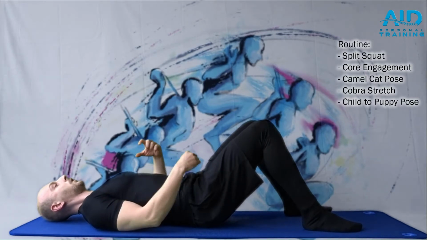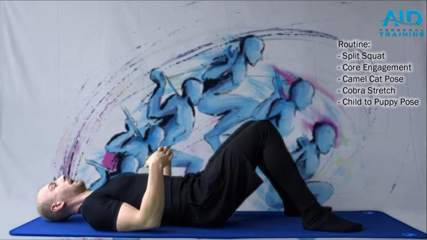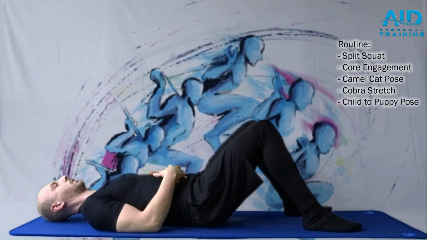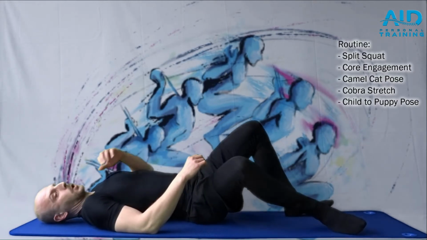Now, agonist-antagonist action: if the core is engaged, our lower back has to be relaxed. So hold for 15 to 20 seconds. For each of the drills, 15, 20, 30 seconds, it doesn't matter. The longer the better. After we finish with the engagement, let's relax. We're going to turn around.